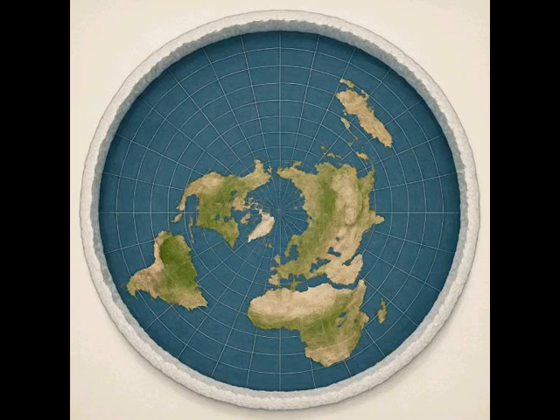Is it still a cylinder? No, think of a cone instead. Imagine placing a cone over the globe, sort of like a hat. It touches the globe along one or two lines of latitude, the standard parallels. Okay. Distortion is minimized near those standard parallels.